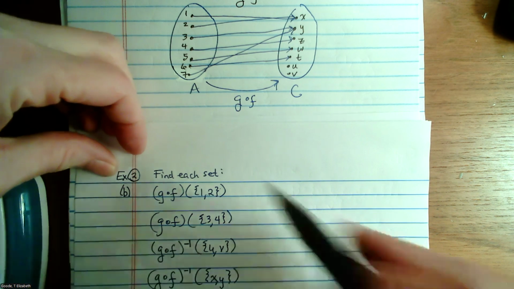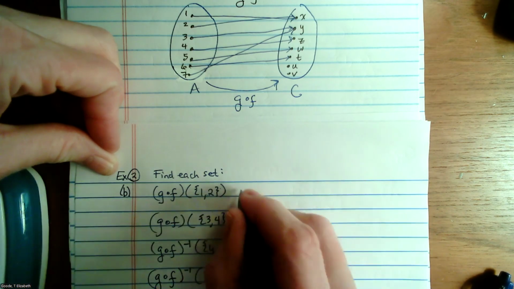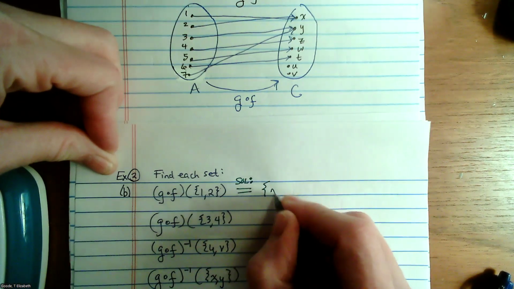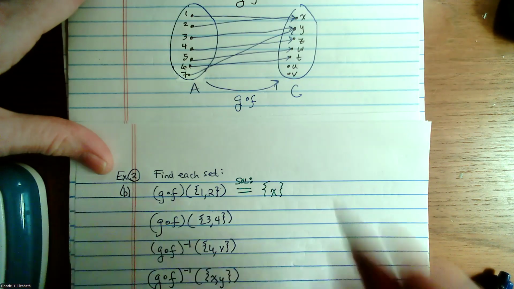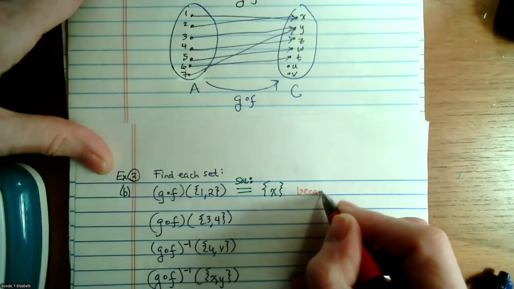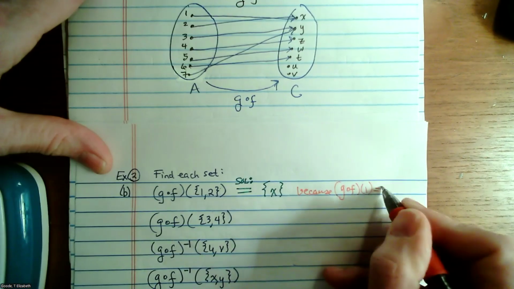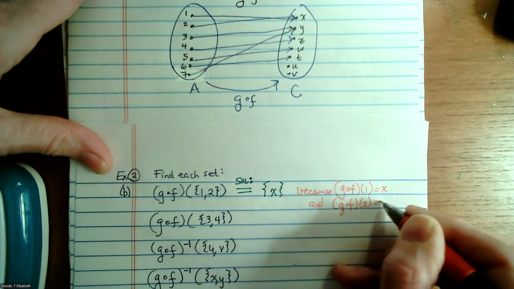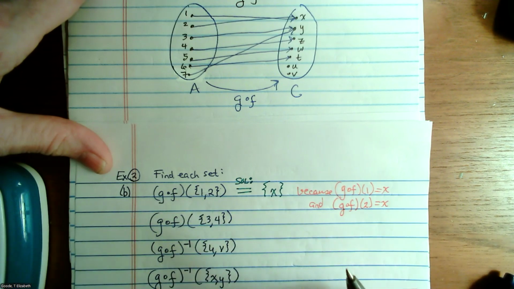So what is G of F of this set containing 1 and 2? The set containing X. And why is that? Both numbers point to X on the image. Yes, it's exactly because G of F of 1 is X and G of F of 2 is also X. So everything in this particular set, namely 1 and 2, both map to X. Does that make sense?